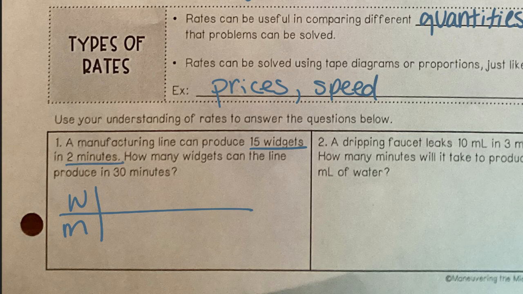And we're going to write them as a proportion. So for every 15 widgets, we've got 2 minutes. Okay? So now the goal is to get to 30 minutes. That's the question. How many widgets can the line produce in 30 minutes? Okay? So now we can find our unit rate.